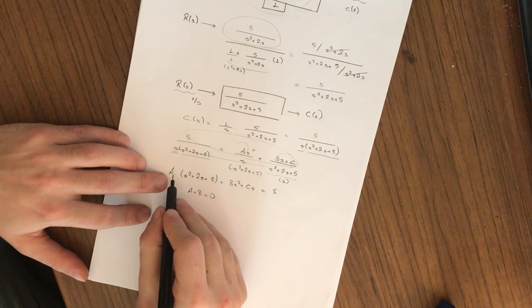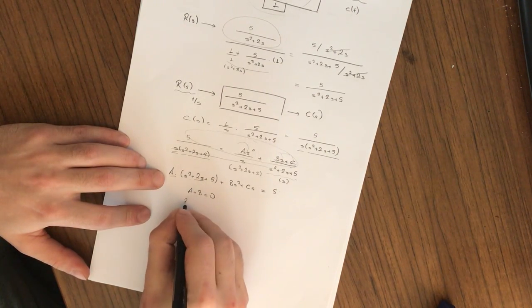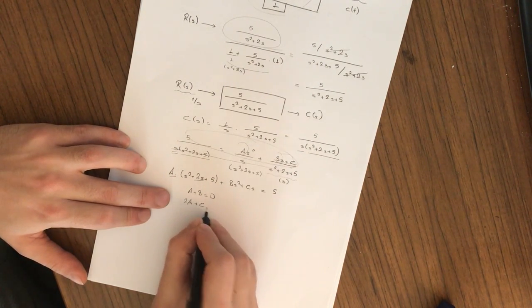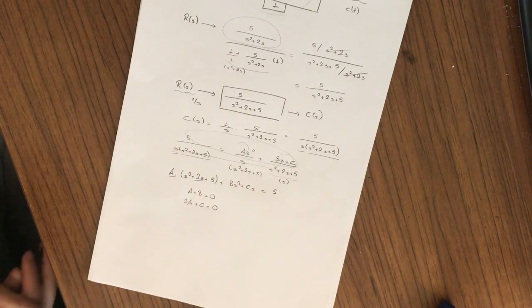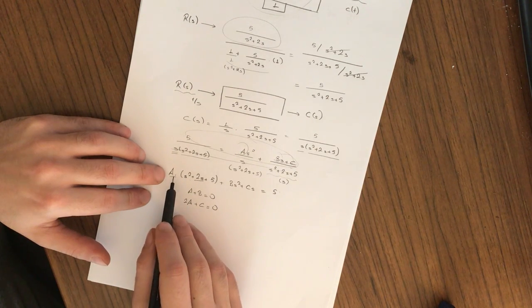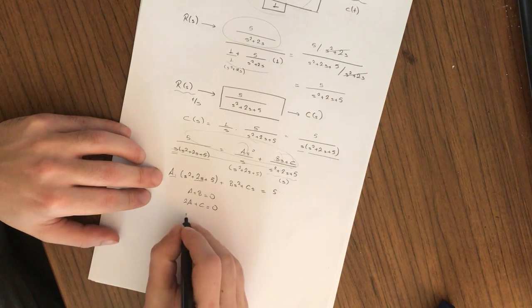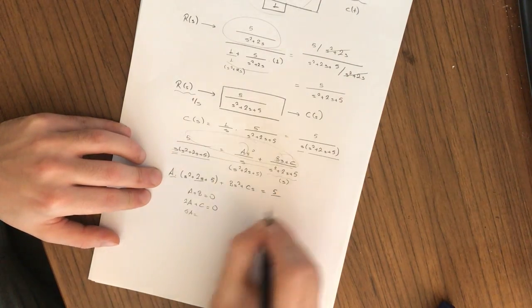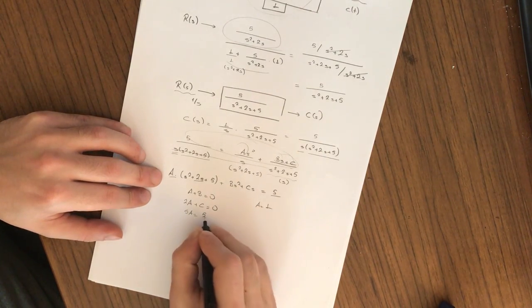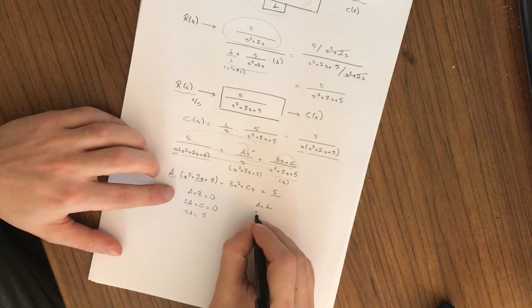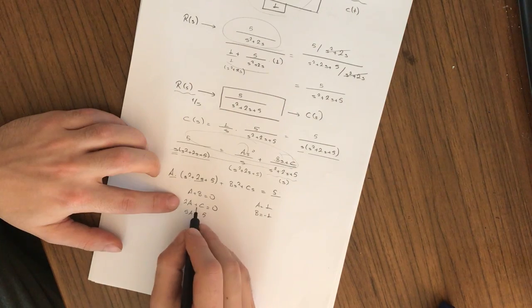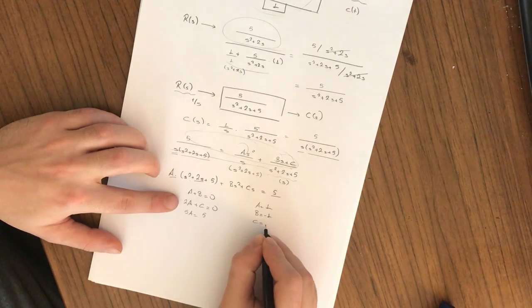For the s terms, we have 2A plus C should be equal to 0. And for the s to the 0 term, the constant part, we have 5A equals 5. So the value of A is 1 from the bottom equation, and since A plus B is 0, B is minus 1. From the second equation, 2A, which is 2, plus C equals 0, so the value of C is minus 2.